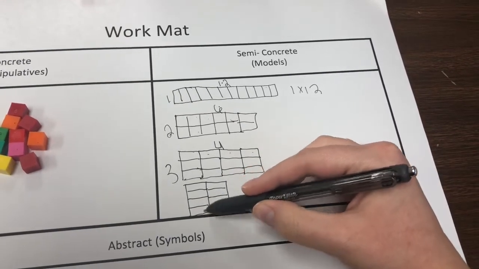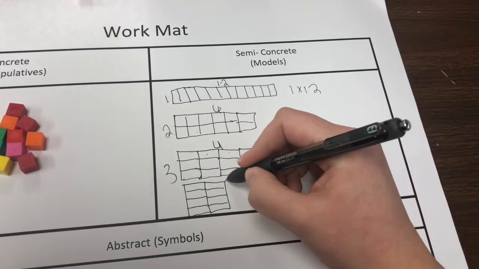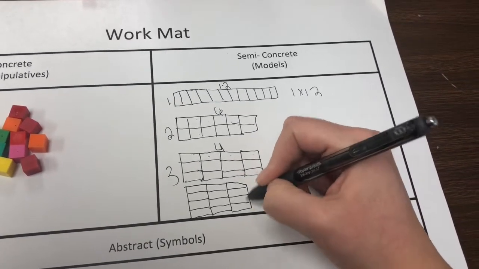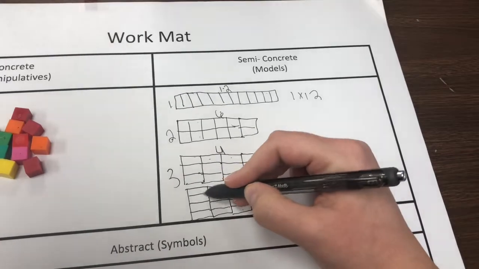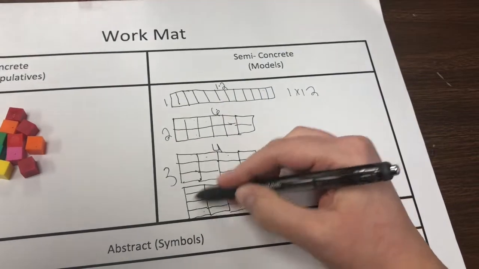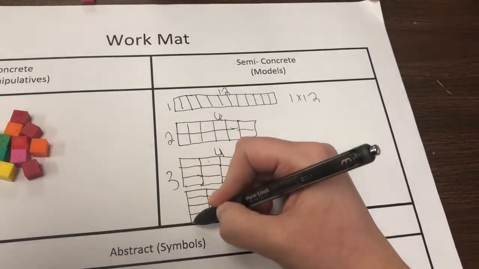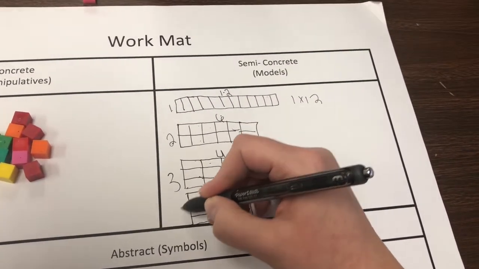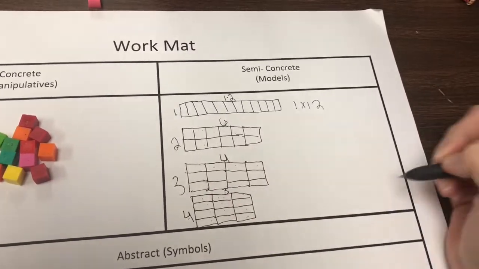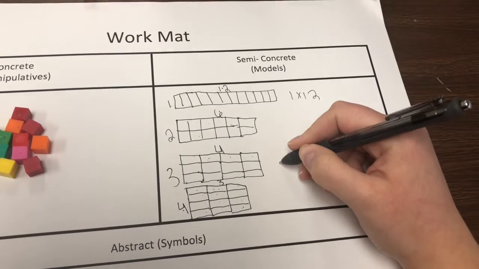So 1, 2, 3, 4, 5, 6, 7, 8, 9, 10, 11, 12. We have 12 boxes. So I know on the side here I have 4, and 3. So 4 and 3 are factors. I want to show that 5 again.